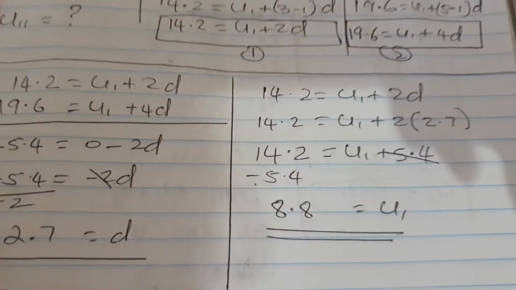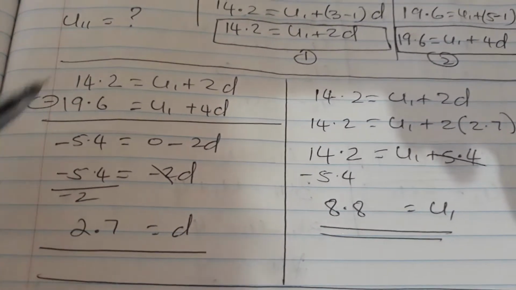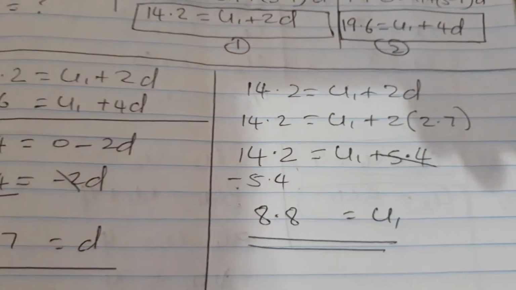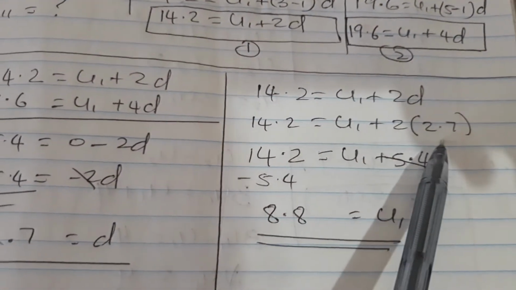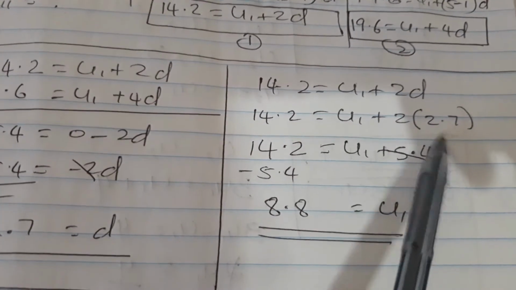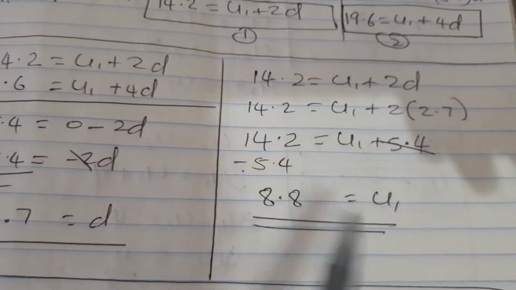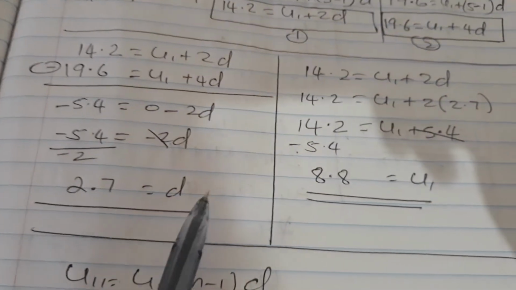Of course, the way we learned in simultaneous equations, we'll substitute this 2.7 in one of the originals. So I'll just take the first one: 14.2 is equal to u1 plus 2d. Then I'll substitute 2.7 in place of d, which simplifies to 5.4. Let's get rid of it. u1 is 8.8. Now I've got my d, I've got my u1, and I have to find my u11.